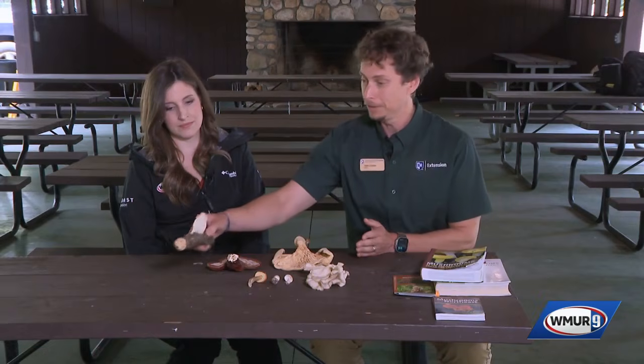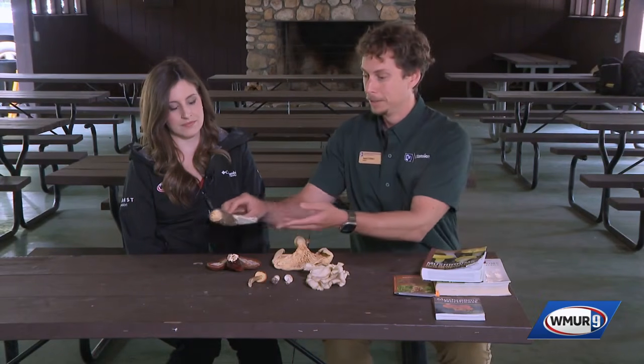You have mushrooms that will grow on the ground, and you have mushrooms that will grow out of trees and dead and decaying trees. And there's lots and lots of different types of mushrooms. There are exceptions to every rule, right? So you have some mushrooms that have a stem or a stipe, and then you have other mushrooms that don't, like this polypore here. So lots of different types.